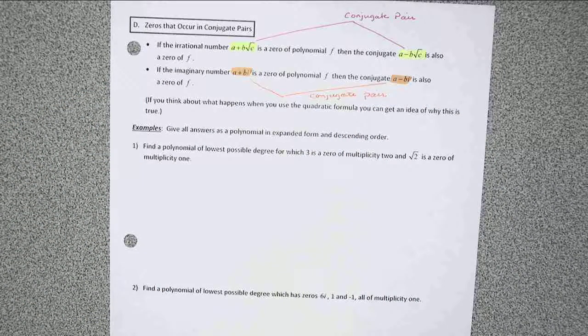We can use that to our advantage. If we know something about the zeros of a particular polynomial, sometimes we can get more zeros just by using the idea of the conjugate pairs.